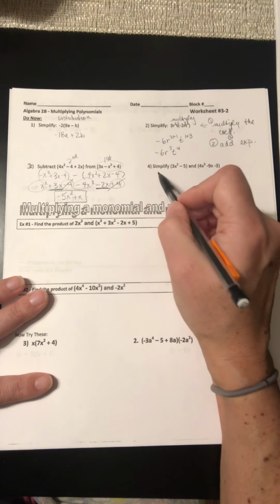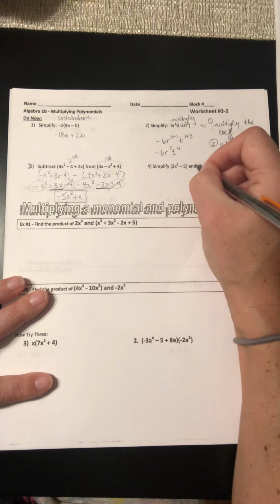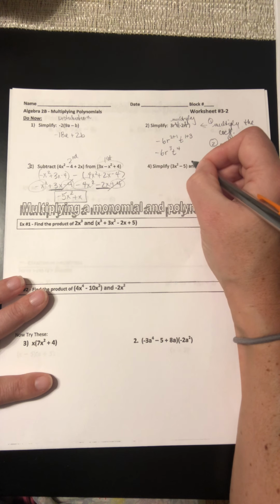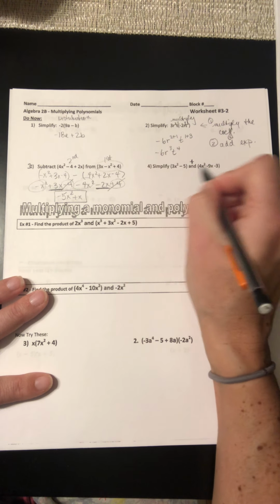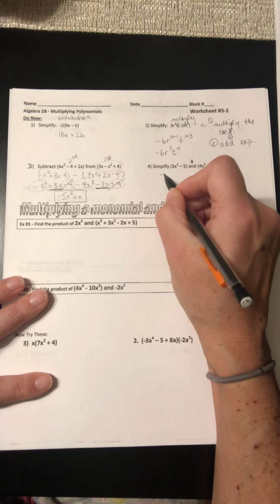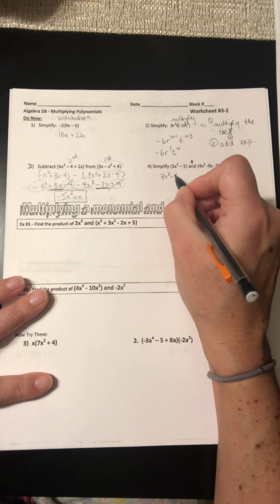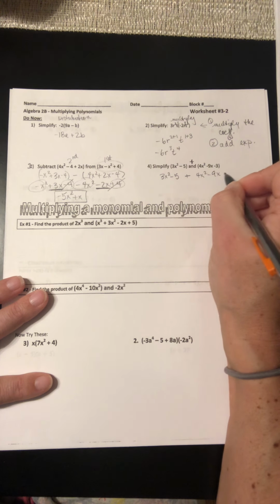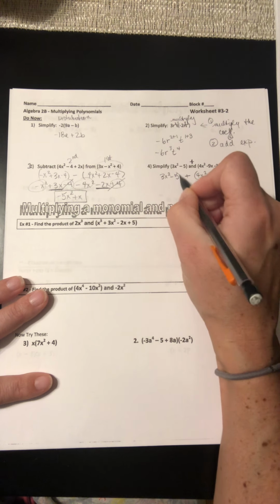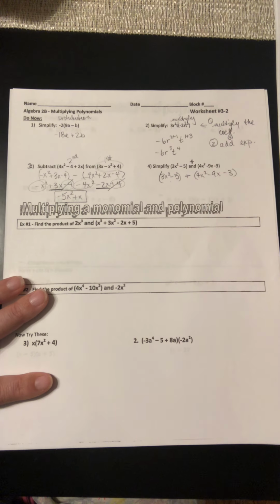And then last but not least, simplify these two. So I should have said something where I indicated that I wanted you to add these two, so if this was on a quiz, I'd have to be more clear, but you're going to add these two. So 3x squared minus 5 plus 4x squared minus 9x minus 3. So we're going to add that binomial and that trinomial.